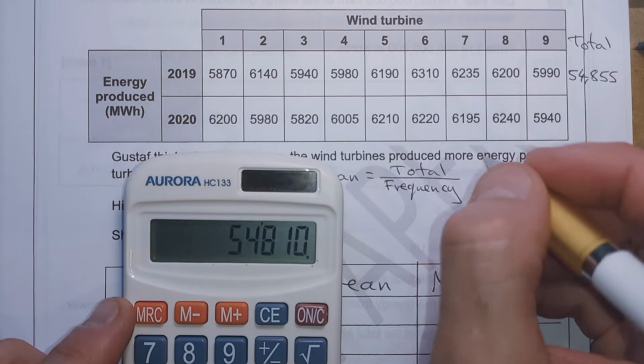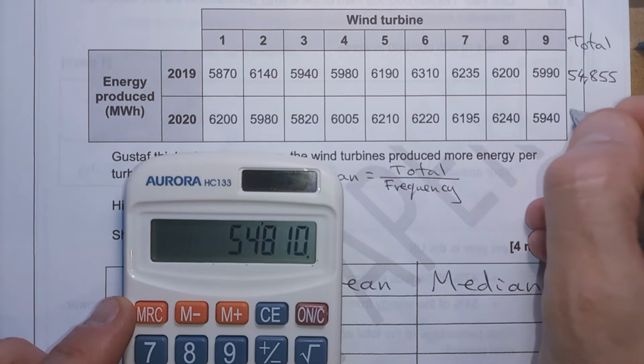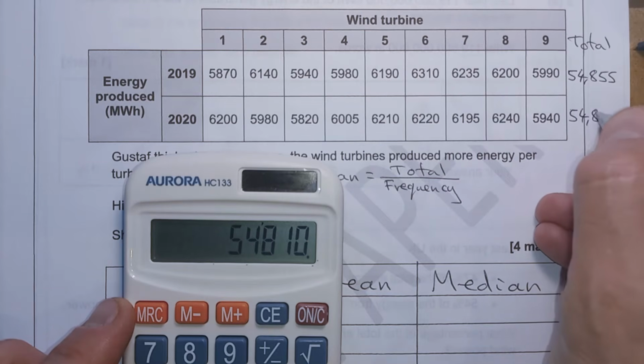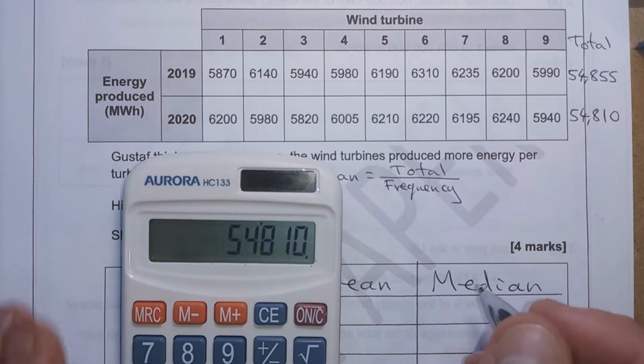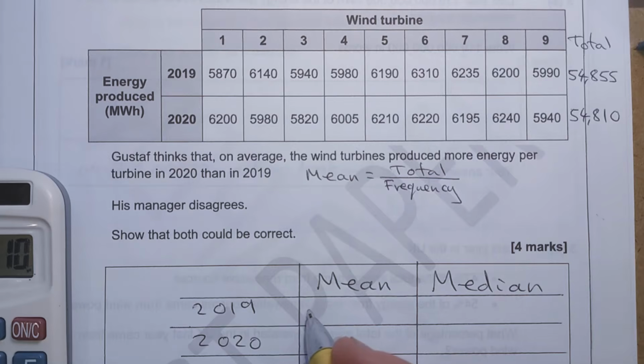And for this one we get a total of 54,810.